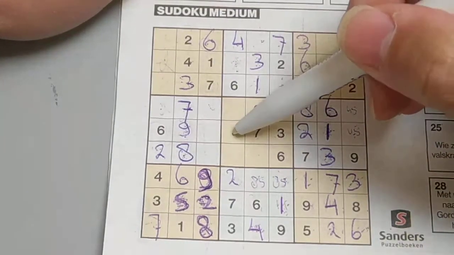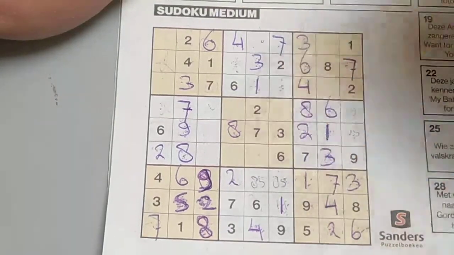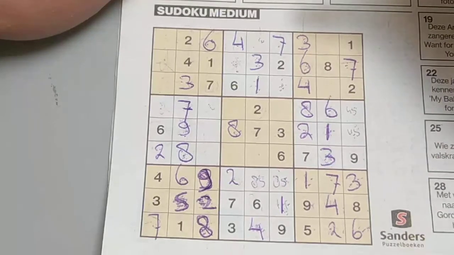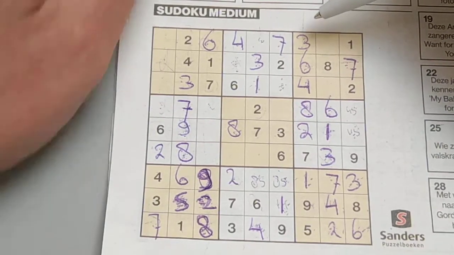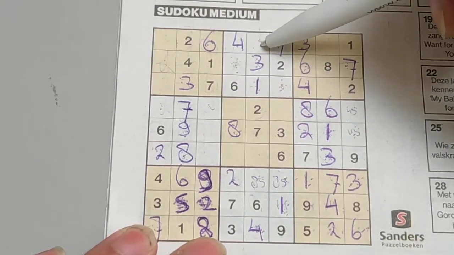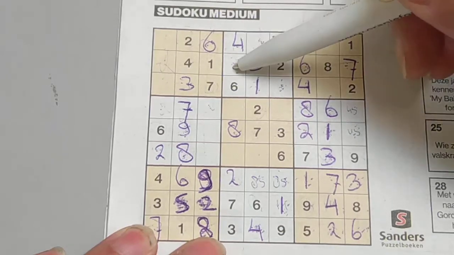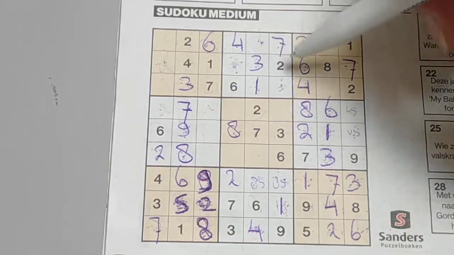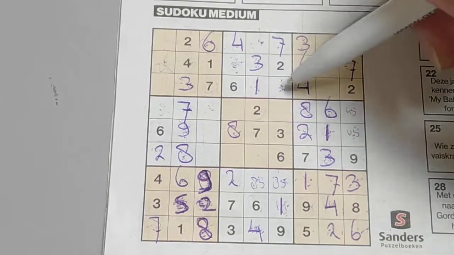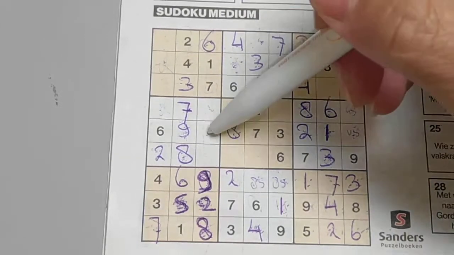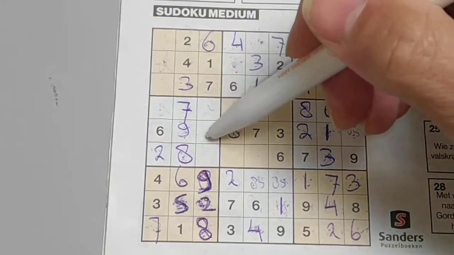So in the middle row, the only place for the 8 should be here. In this big square, 3 missing numbers. The missing numbers are the 8, 9, and the 5. This should be the 9 and the 5. 8 could be here and 8 could be there. I need to wait. How about these 2 numbers, the 4 and the 5 I see here.